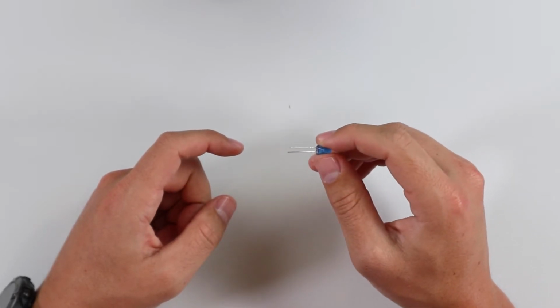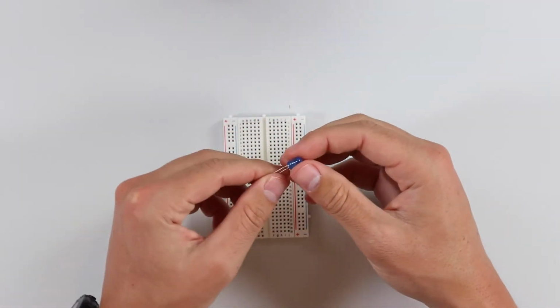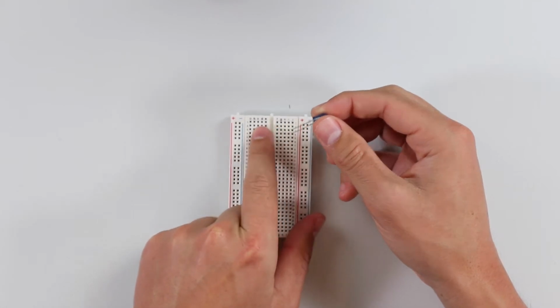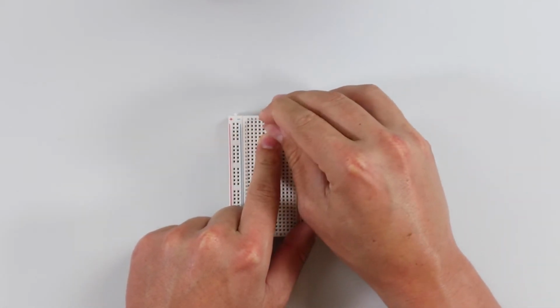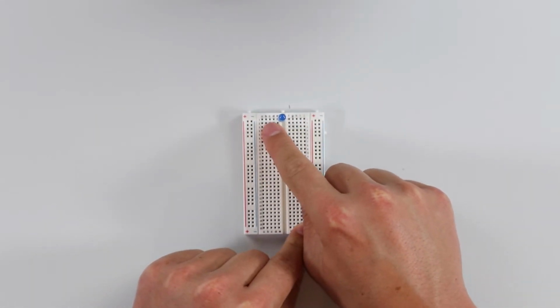First thing you want to do is bring out a breadboard here. We're going to take this LED and I'm going to connect the anode side to the right side of the breadboard and then the cathode to the left side, just like this. So the anode's on this one, the long pin, and the cathode, the short pin, is on the left side there.